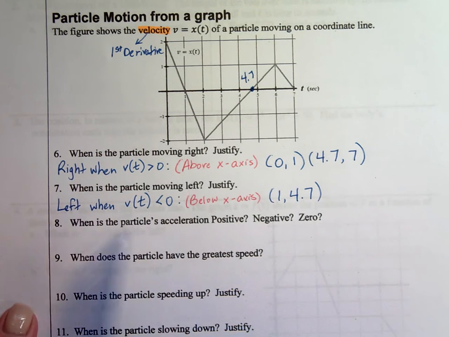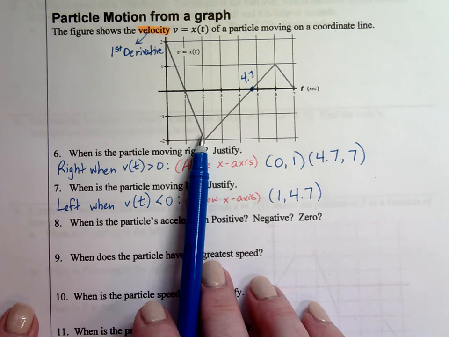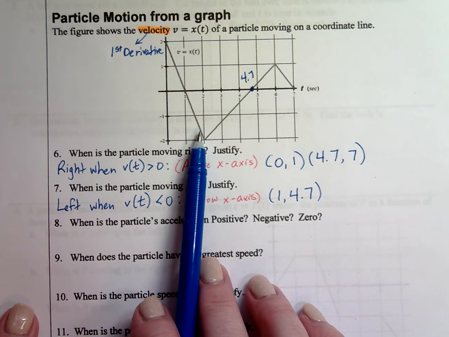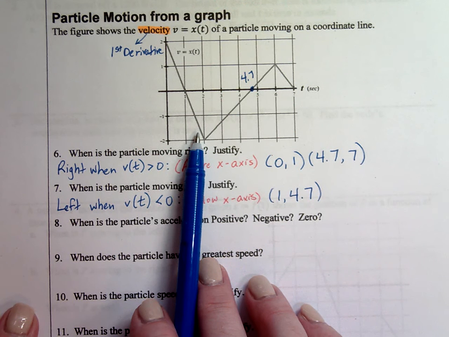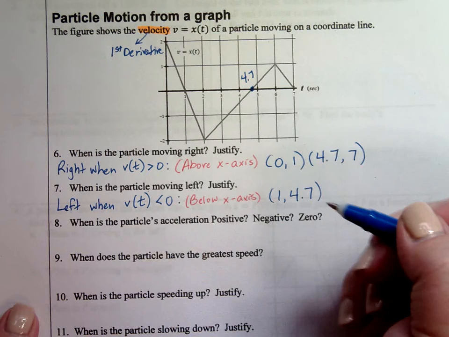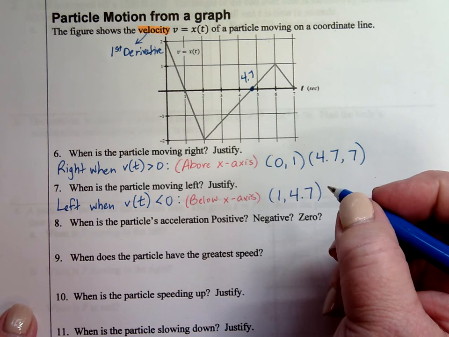When is the acceleration positive, negative, or 0? Well, how on earth am I supposed to get acceleration out of a velocity graph? Like, I have no idea, right? Well, if acceleration is the derivative of velocity, then what I'm looking for is what the slopes are.